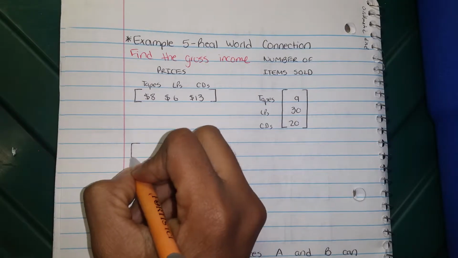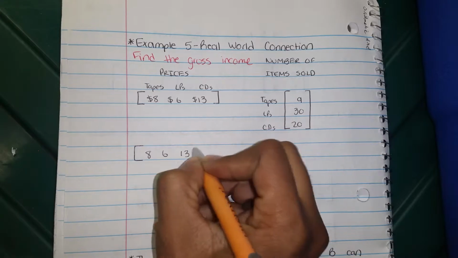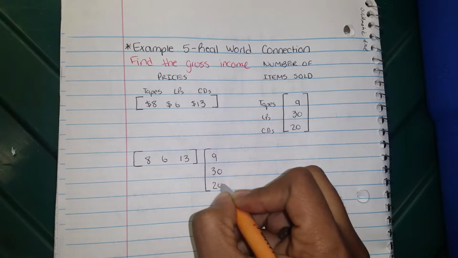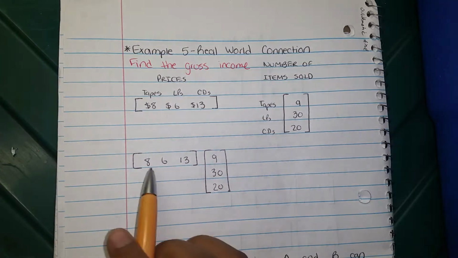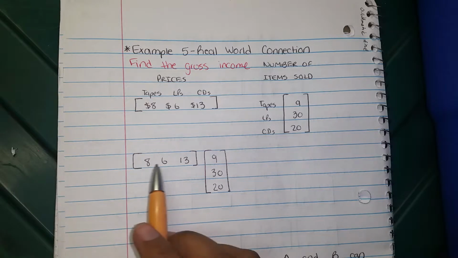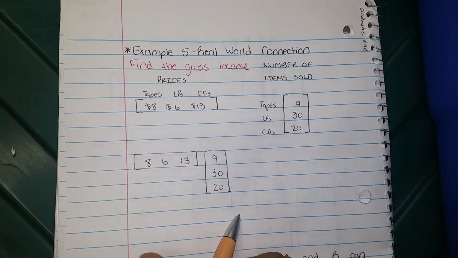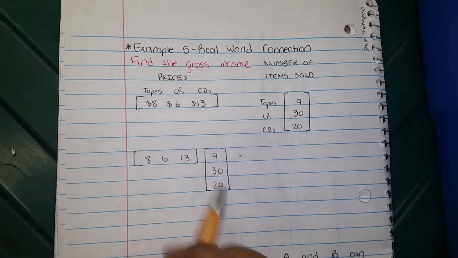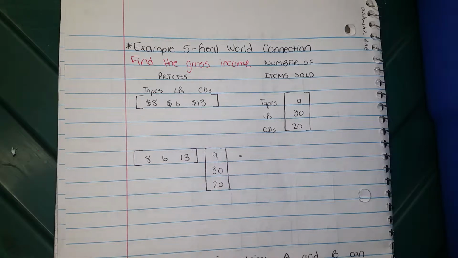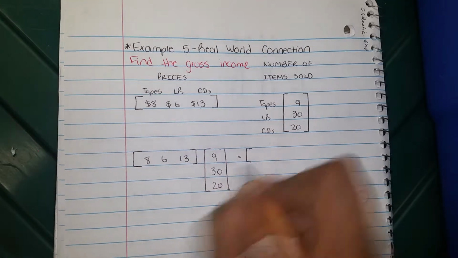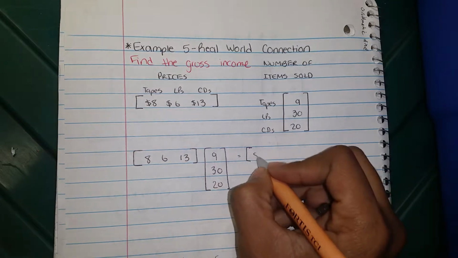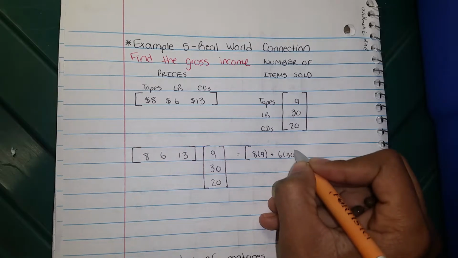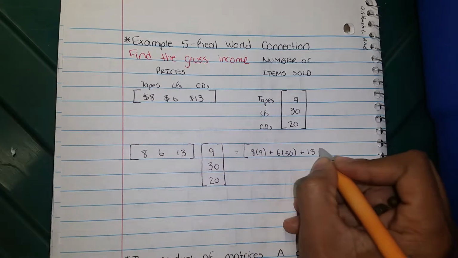So let me rewrite the matrices here without a unit. So in this matrix, we only have one row. Remember, we multiply row by column. Here we only have one row. Here we only have one column. So we are going to multiply the elements in the row times the elements in the column, and we're going to add them, which means that my matrix will look as follows. 8 times 9 plus 6 times 30 plus 13 times 20.